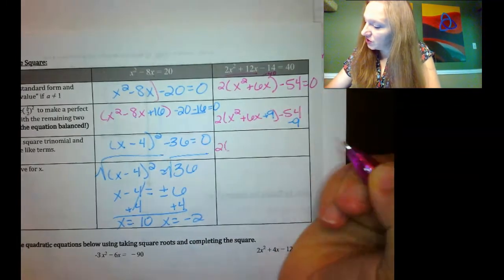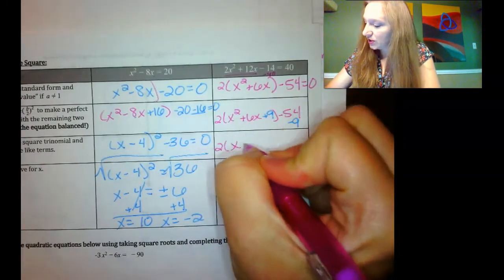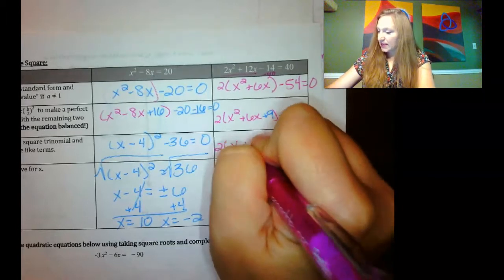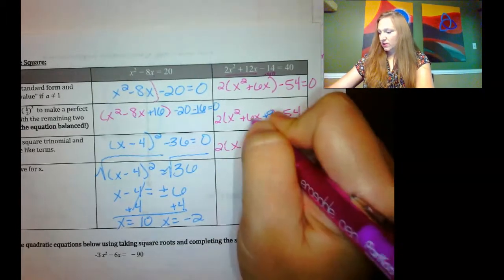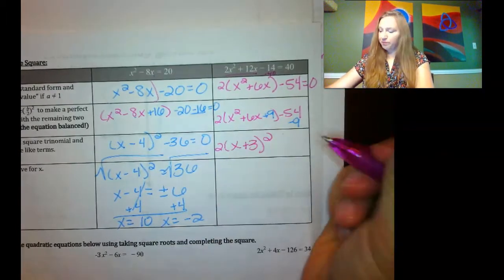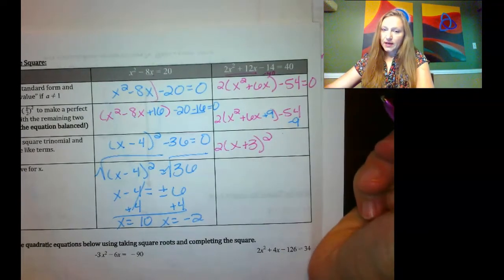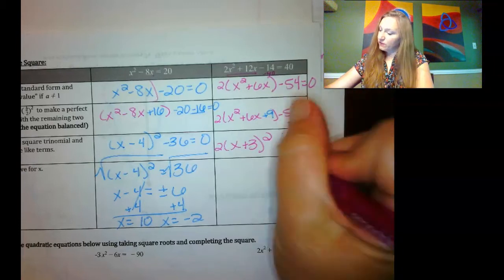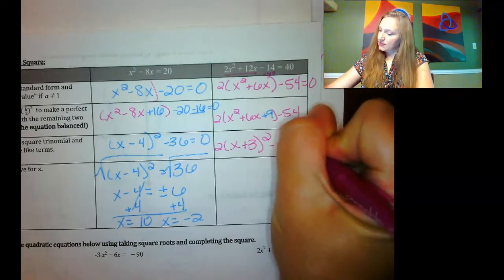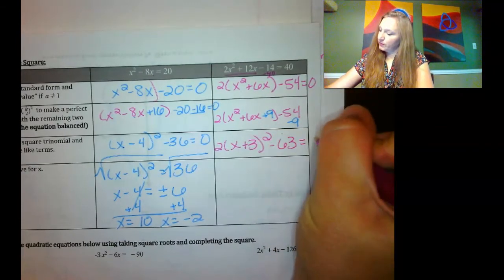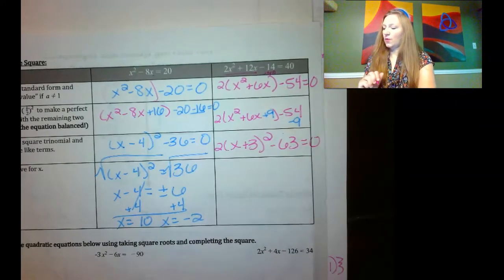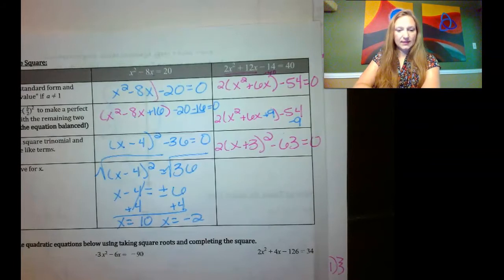All right, so I brought the 2 down. The perfect square that I just created is x plus 3 squared. It's always half of this number right here. Combine like terms. So when I combine negative 9 and negative 54, that's negative 63. Okay, now continue solving for x.